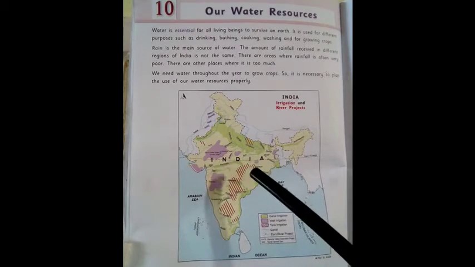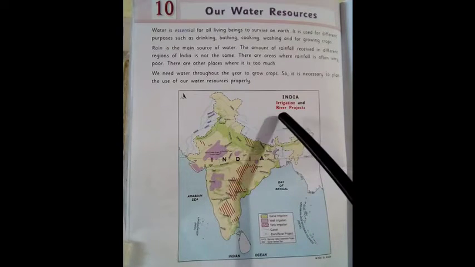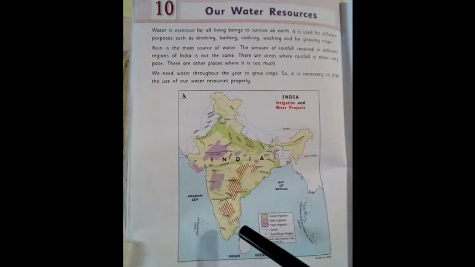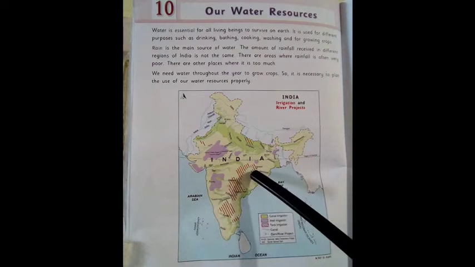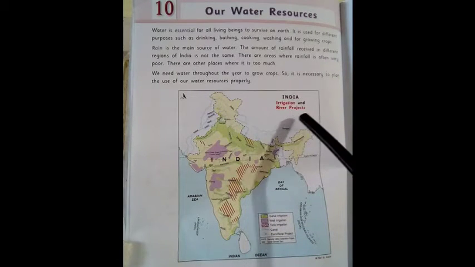Now here is the map. I'll show you the irrigation and river projects of our country. These lines which are in red are the irrigation and river projects of our country.